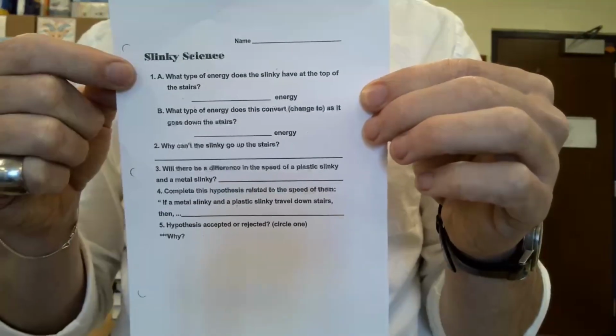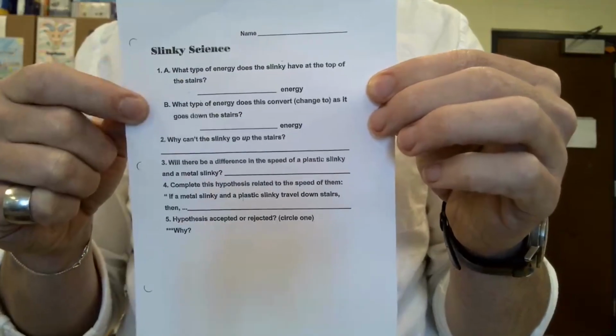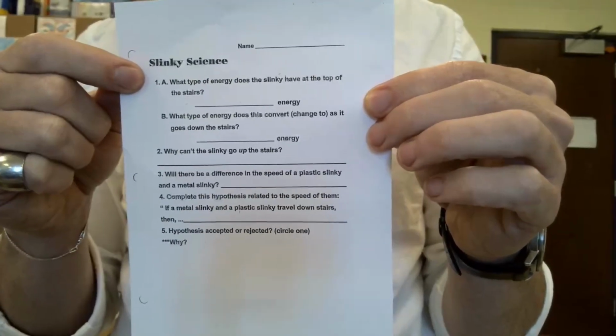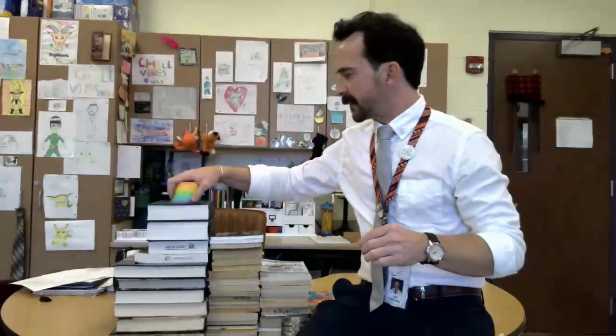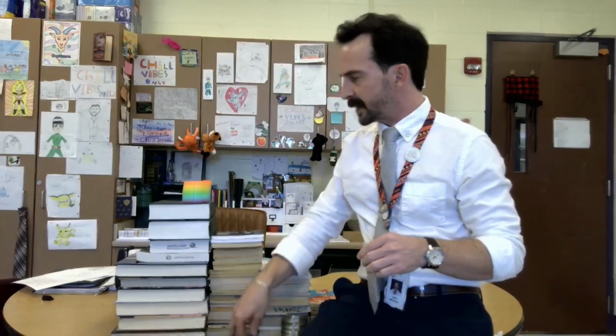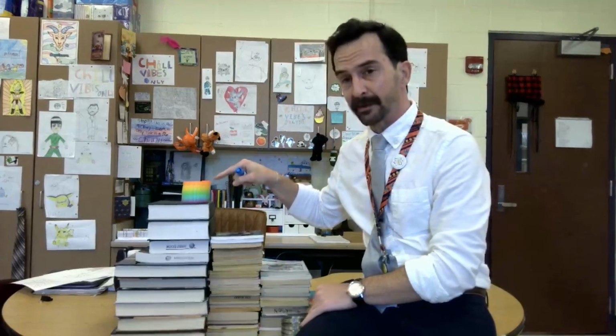So let's start up here at number 1. 1A says, what type of energy does the slinky have at the top of the stairs? Well, if we put our slinky at the top of the stairs and we set it there, is this potential energy or kinetic energy? If you're ever trying to figure out if something has potential energy or kinetic energy, just ask yourself, is it moving now or is it going to move later? So, easy answer. Is this moving now? No. Could it move later? Yes. So that is potential energy.